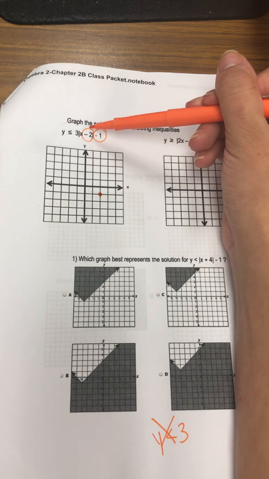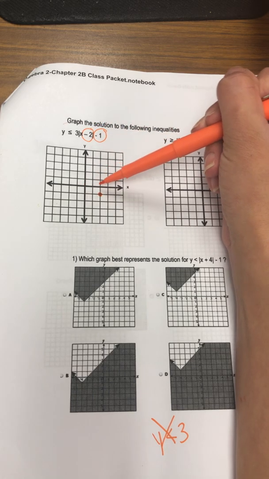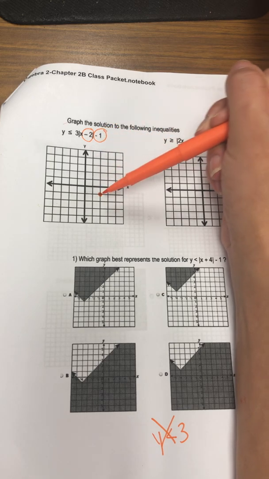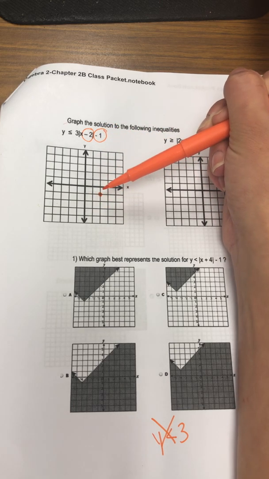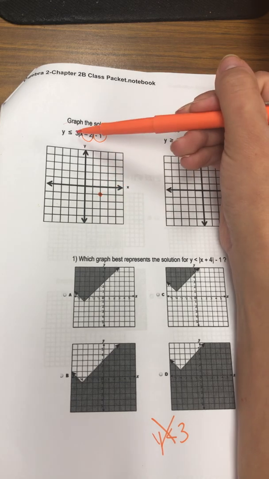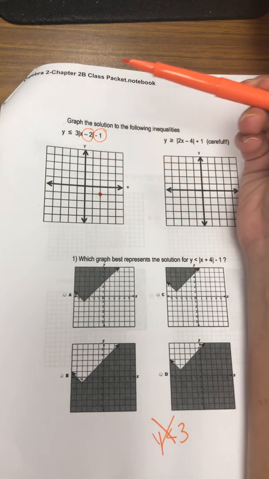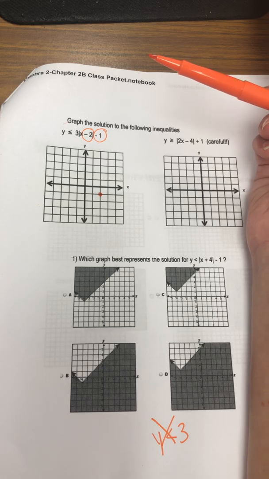Again, my inside number was a negative, which means I'm gonna go to the right 2. My outside number was a -1, so I'm gonna go down 1. That is my starting point. Now, my first number in front of my absolute value is not a 1. Instead, it's a 3. But that's okay.